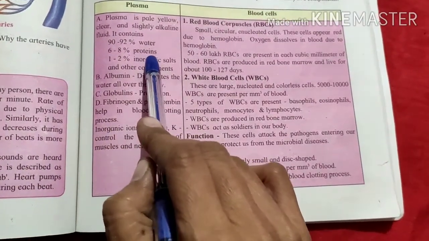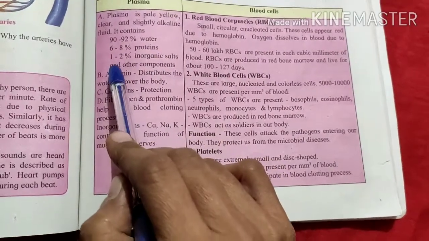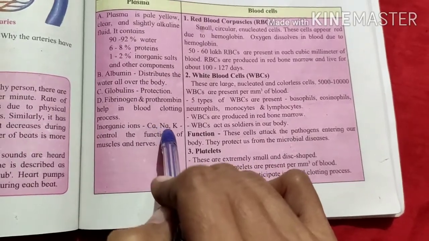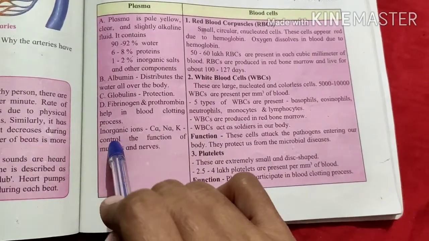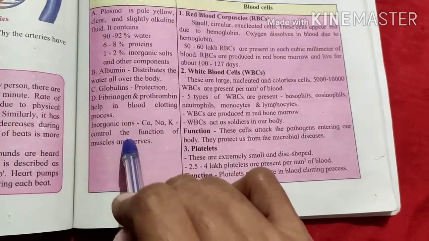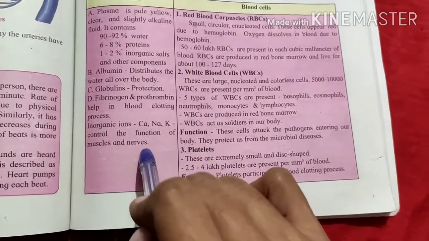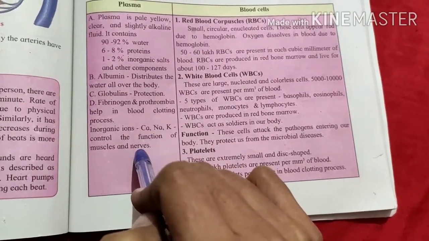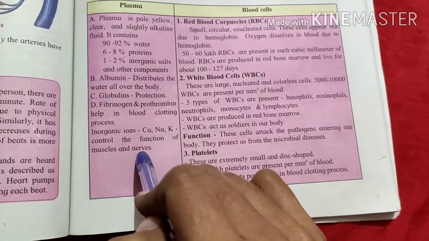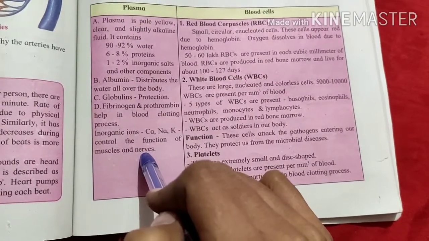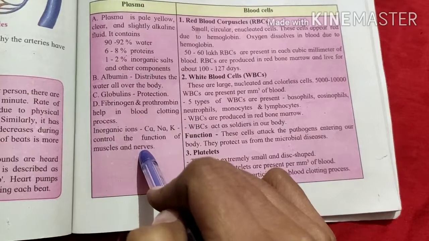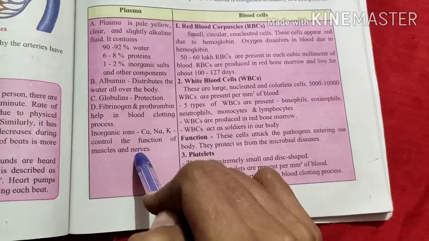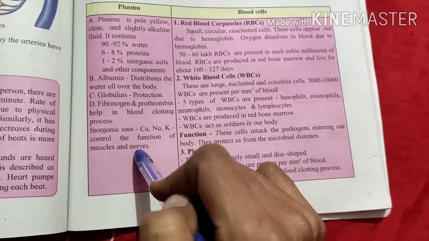Then 6 to 8% proteins are present and only 1 to 2% inorganic salts, like calcium, sodium, potassium. These salts, present only 1 to 2%, control the function of our muscles and nerves. For our body functioning, these inorganic ions are very important. When you are feeling ill, the doctor gives you saline. Saline contains the inorganic ions which control your body functions. Externally, they provide this inorganic salt.